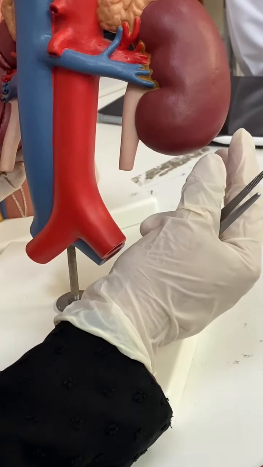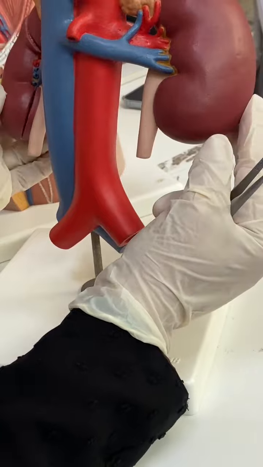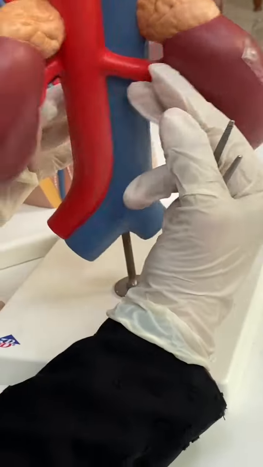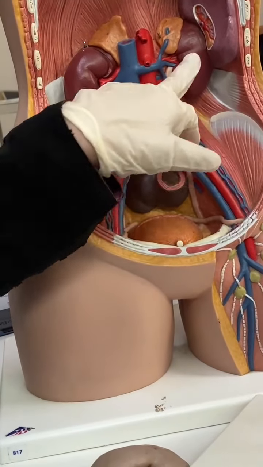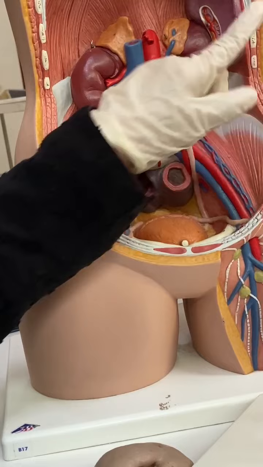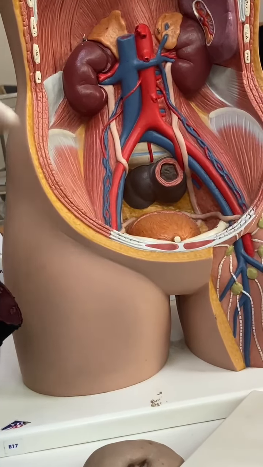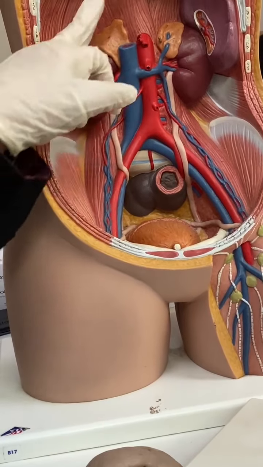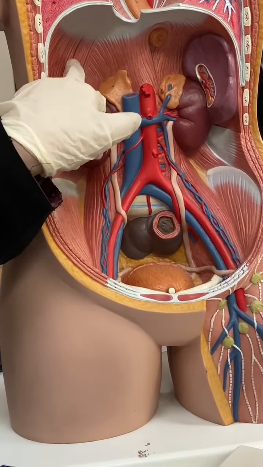Coming to the posterior relations, here we can see there are ribs. For the left you will have two ribs, the 11th and the 12th rib, and for the right you will have only the 12th rib. After that, you have the diaphragm. This is the diaphragm which you are seeing. So the upper part has the diaphragm.